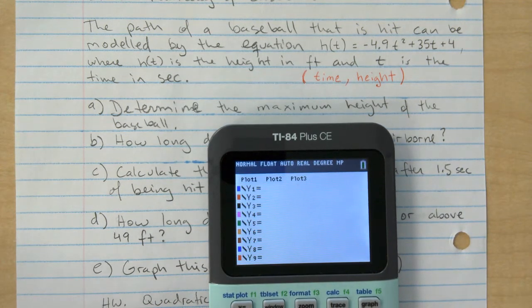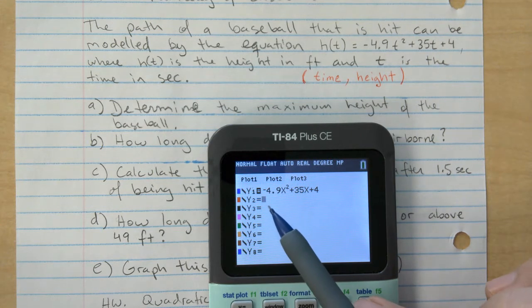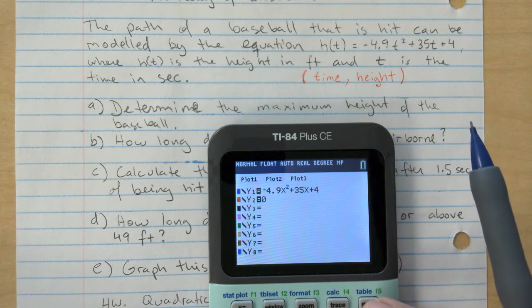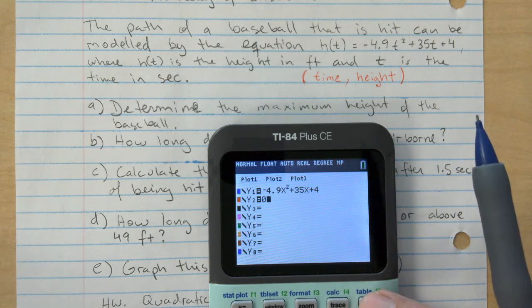Let's type in negative 4.9x squared plus 35x plus 4. I'm going to go ahead and enter Y2 equal to 0 already because I'm going to find the x-intercept, so it saves you some time, and then hit graph.